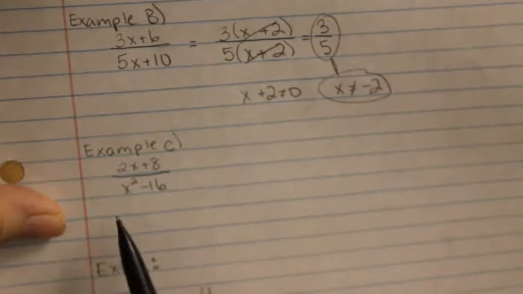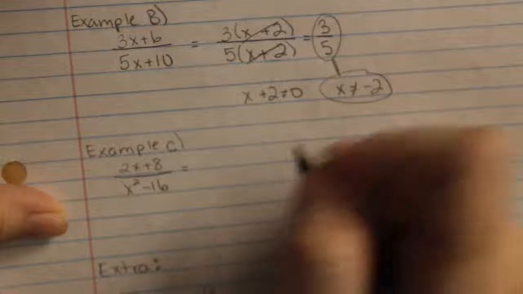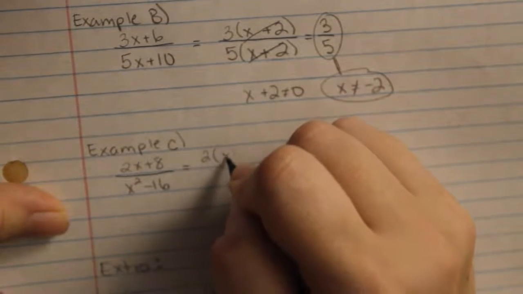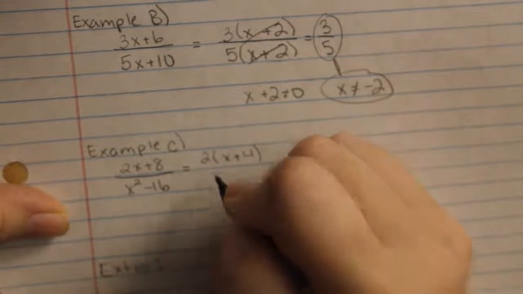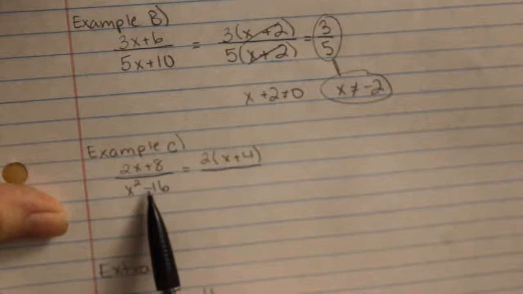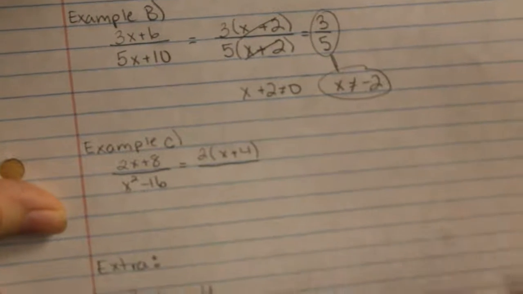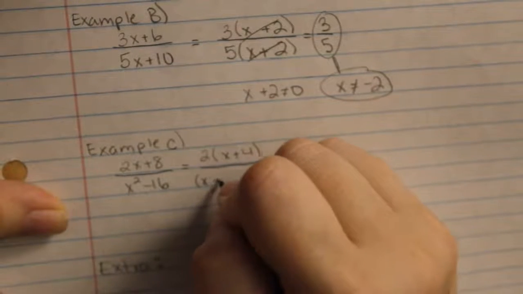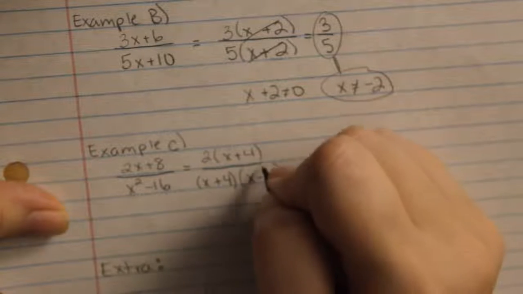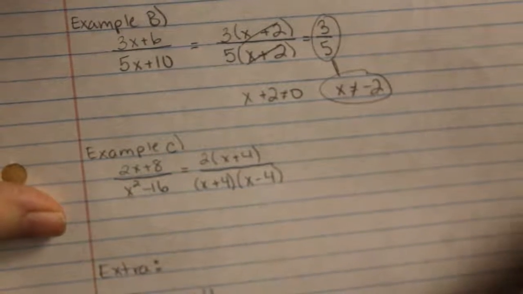Now, if you note here, x squared minus 16, the bottom is going to get kind of special here, okay? So I notice the top, I can take out a 2, and I'm left with x plus 4. When I look at the bottom, this is what is known as a difference between two squares, because another term for subtraction is difference, and I've got x squared and 16. So I know that I'm going to have an x plus 4 and an x minus 4, because I need that center term to cancel out, so I have to have a positive and a negative.